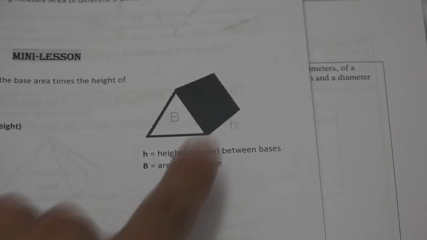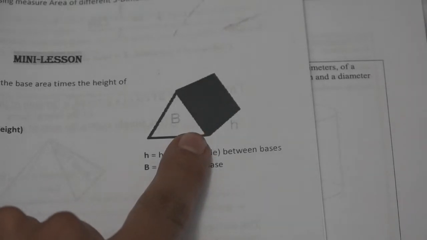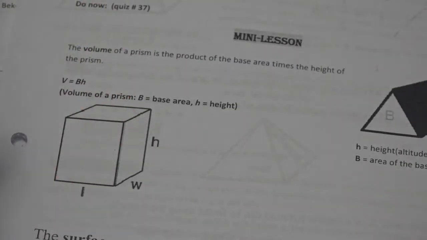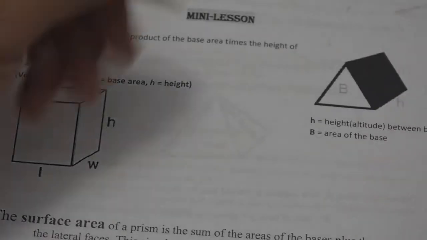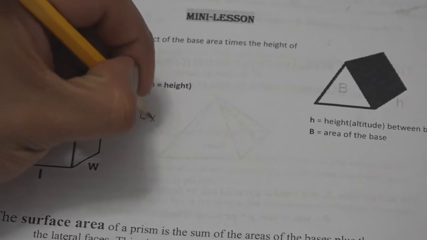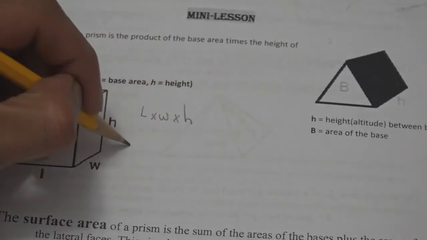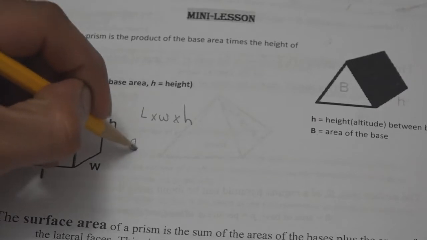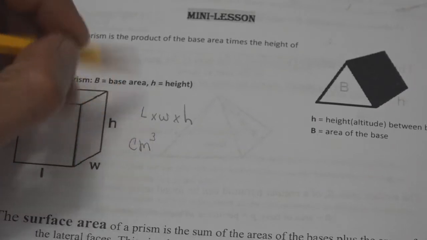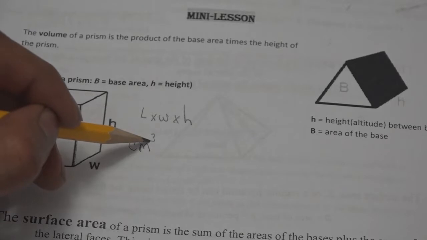All right, and this is also a prism, but this is a triangular prism. It's made out of triangles. This is made out of rectangles or squares, but if it was squares, then it's called a cube. Anyway, volume in this case will be length times width times height, and volume is always measured in, let's say we have centimeters, it would be cubic centimeters because it's to the third power.